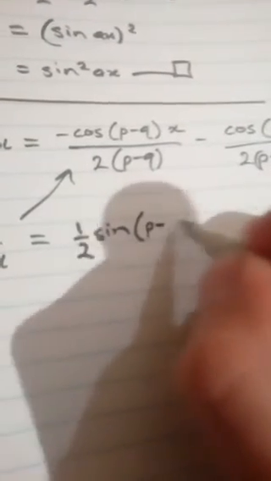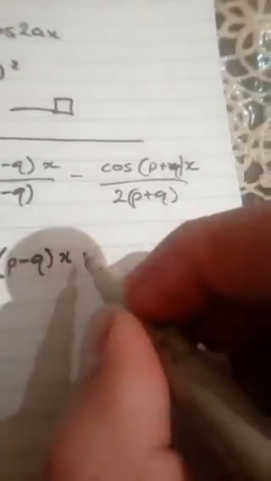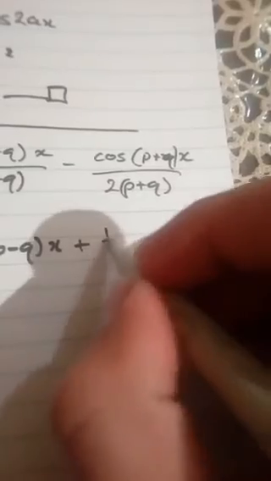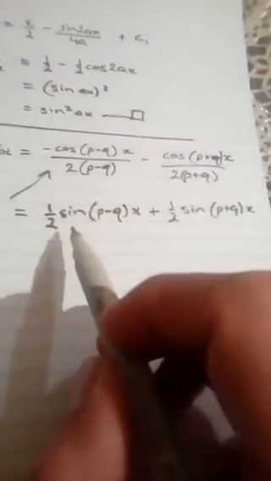So we're going to get half sine (p minus q)x, and then here we're going to get plus half sine (p plus q)x. Now, if anyone knows the rule, that's half sine (p minus q)x plus half sine (p plus q)x.